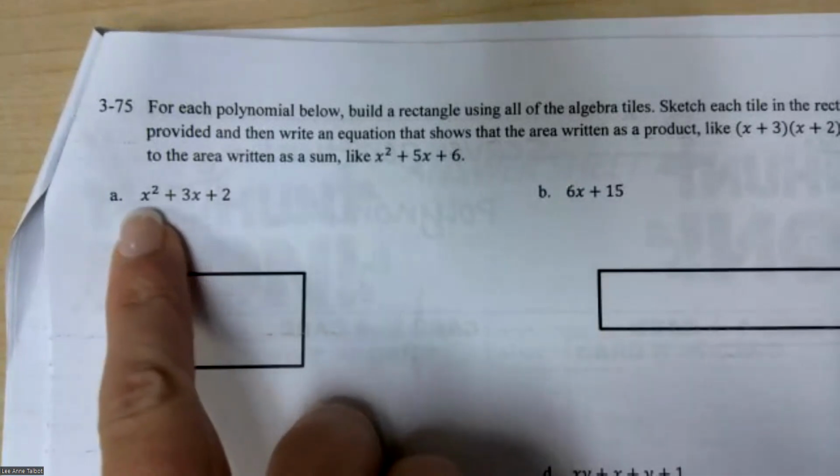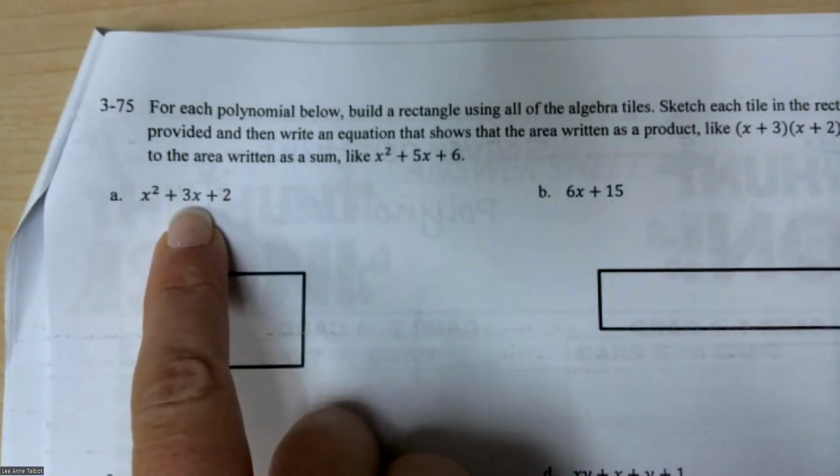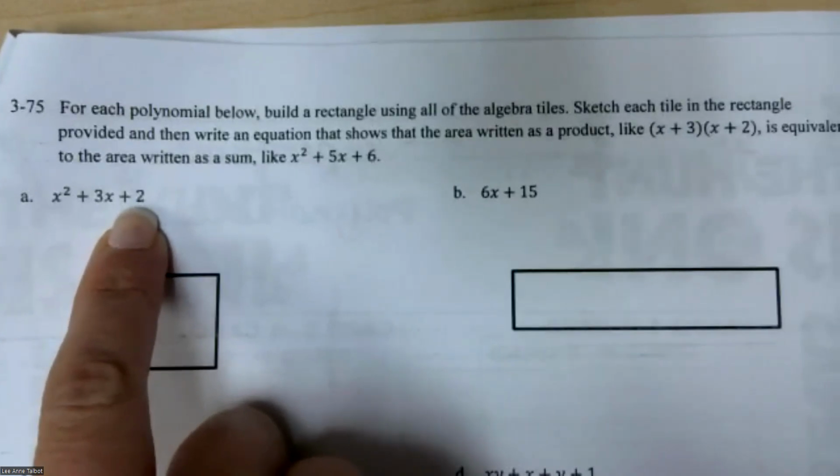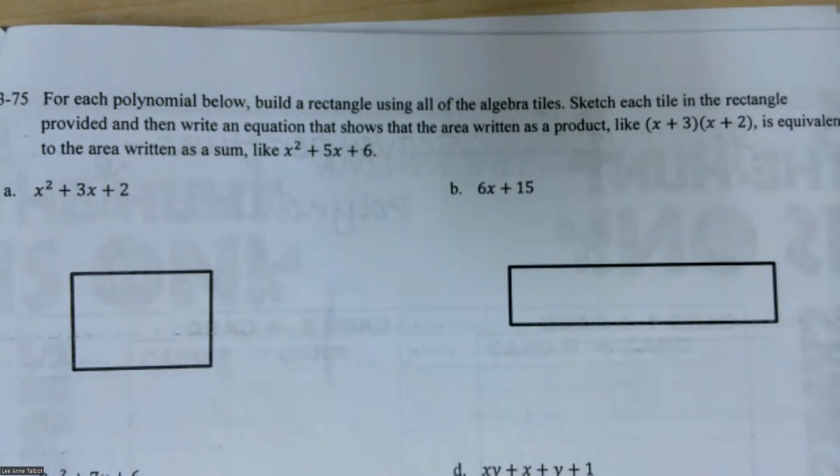Okay, actually, first, starting this one, all you need to have on your screen is one x squared tile, 3 x tiles, and 2 ones. So you can take all of your tiles out.